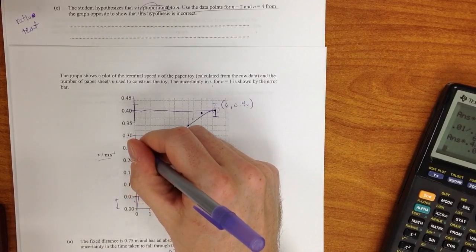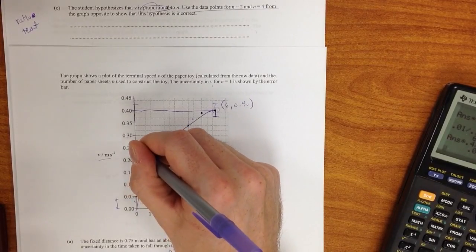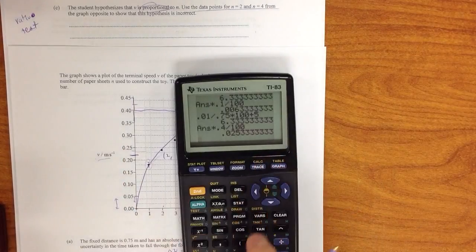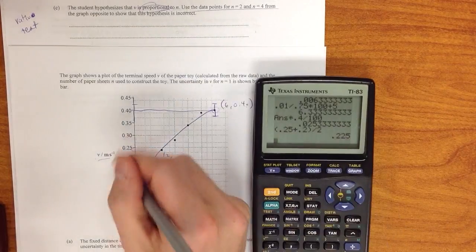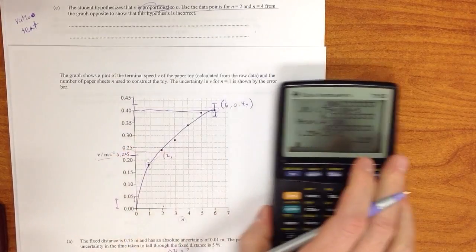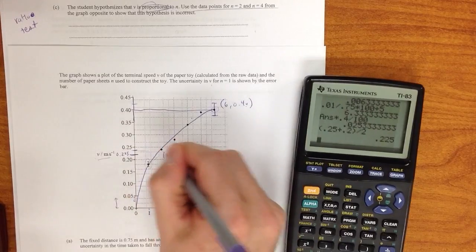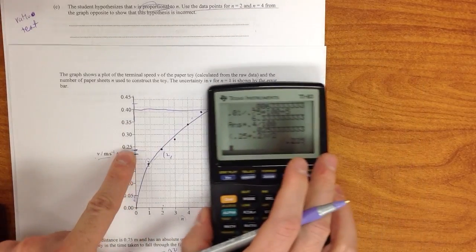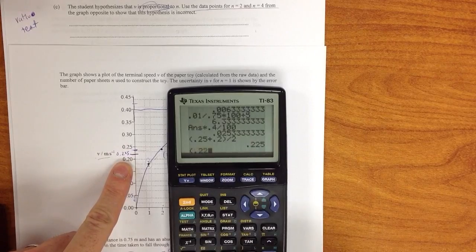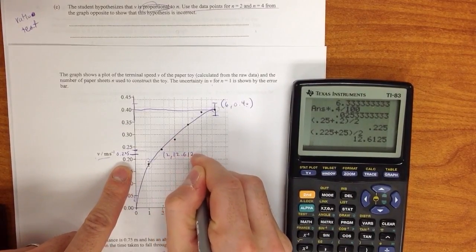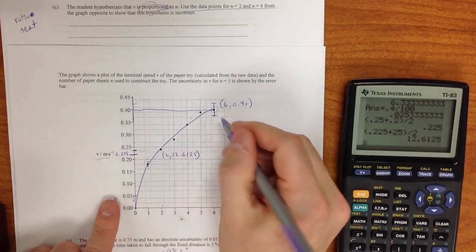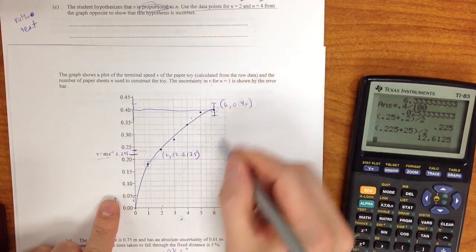From here to here is, well, let's see, halfway between here and here is going to be, if you don't know how to find out, you just average them. 0.225. And then halfway from here to here is this value. So let's average 0.225 with 0.25 to get halfway. 12.6125. All right. And then that's n equals 2 and n equals 4.